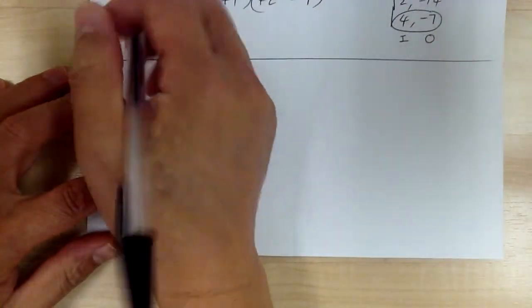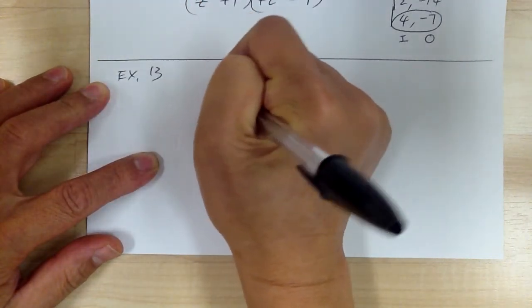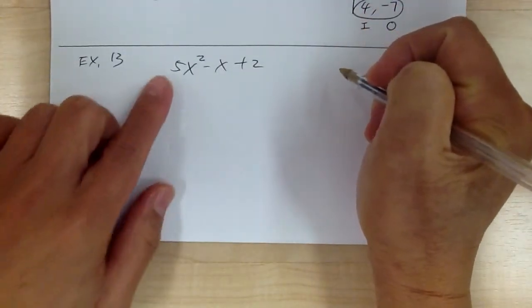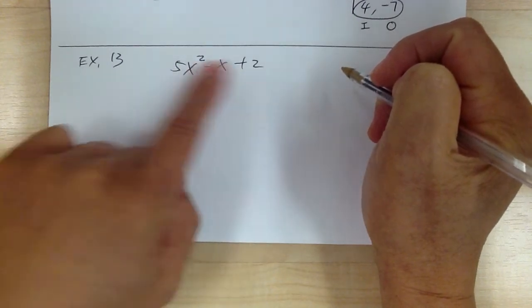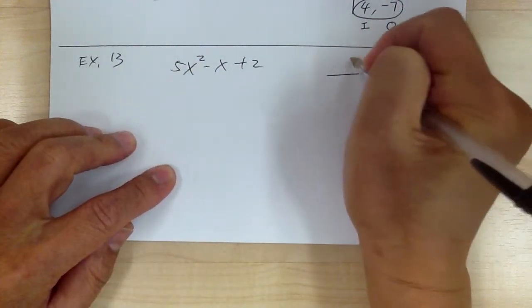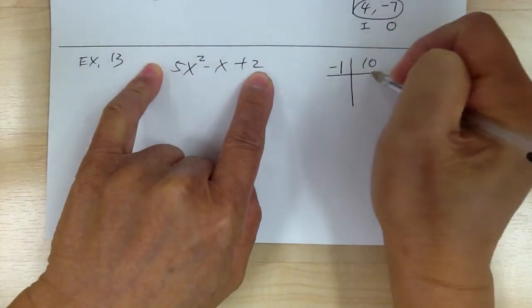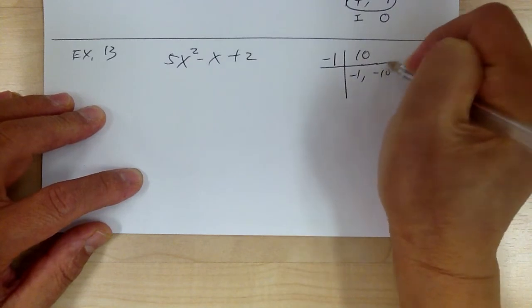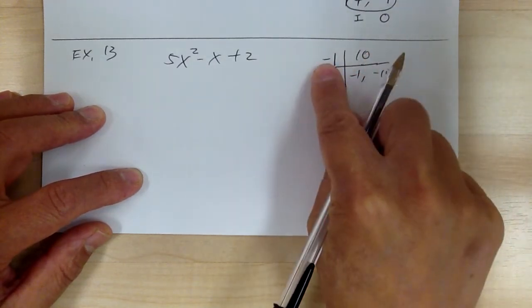Okay, let's go to example 13. You have 5x squared minus x plus 2. Okay, so step 1, common factor, cannot. Step 2, perfect square, cannot. This is not even a perfect square, right? So you go to step 4, master product. So this would be negative 1, and this would be 10. So now you have to use negative 1, negative 10, right? You have to do that in order to get positive 10 here and get a negative number over here.